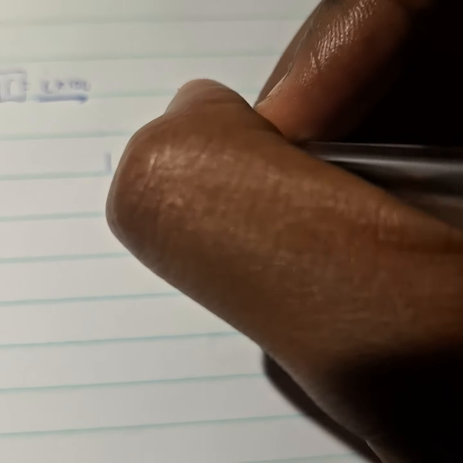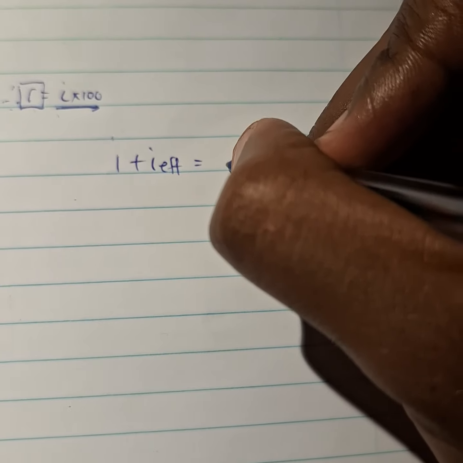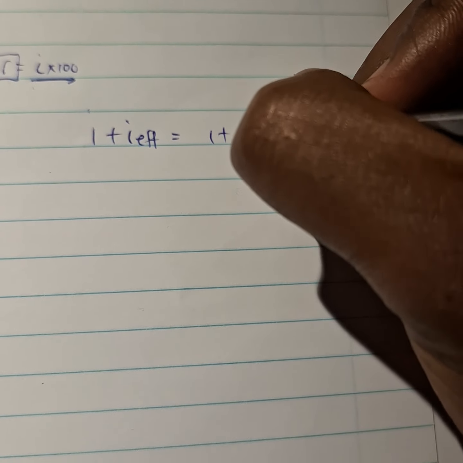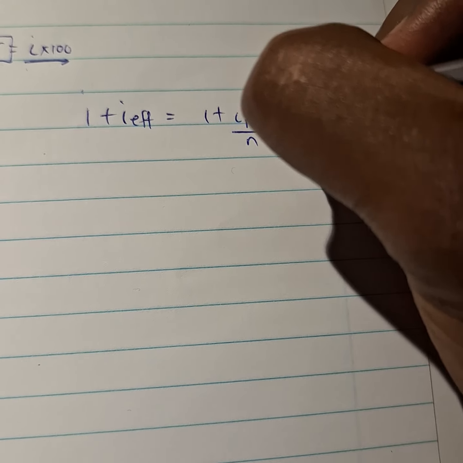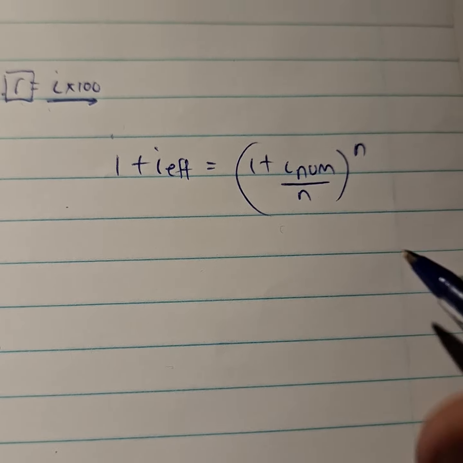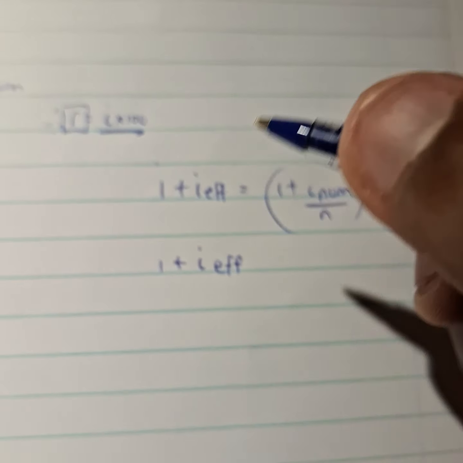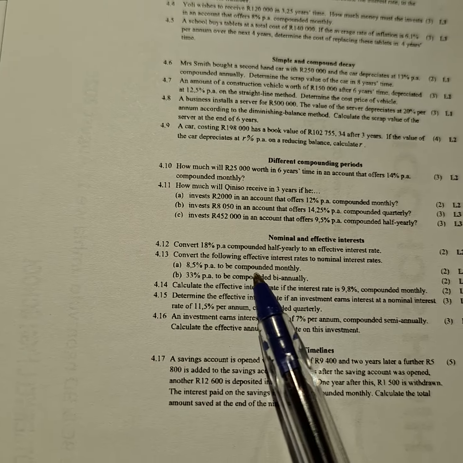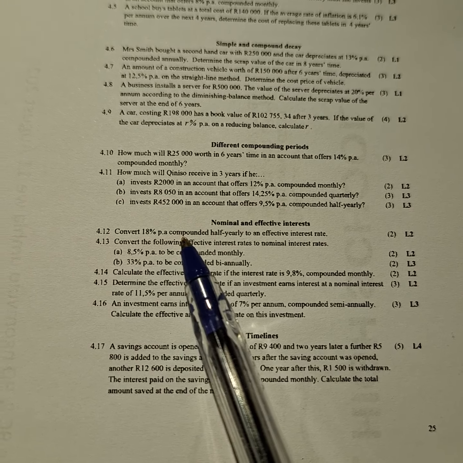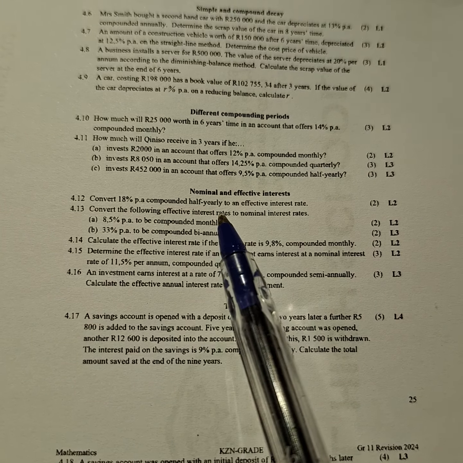So 1 plus I effective is equal to 1 plus I norm, divided, to the power n. Now we are asked to actually convert. What are we asked to convert? We are asked to convert 18% per annum compounded half yearly to an effective interest rate.